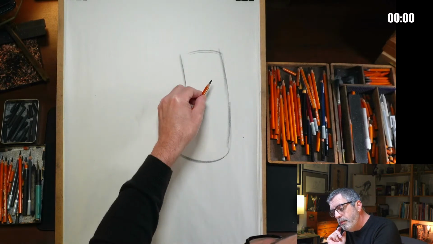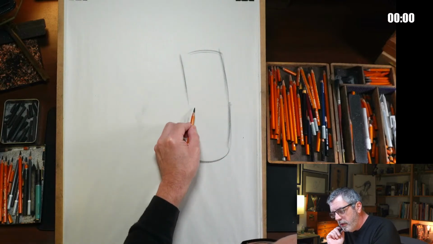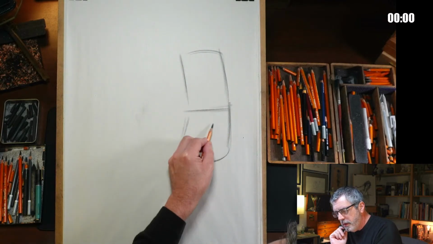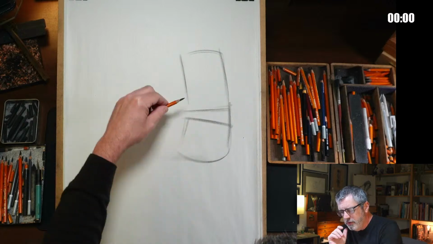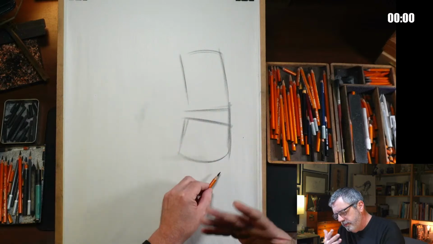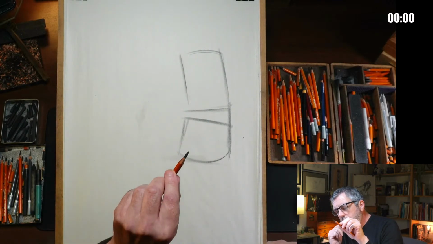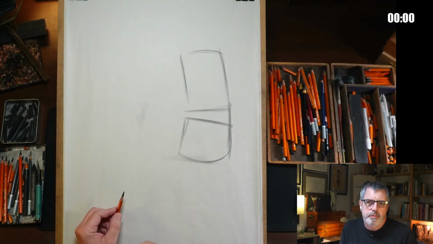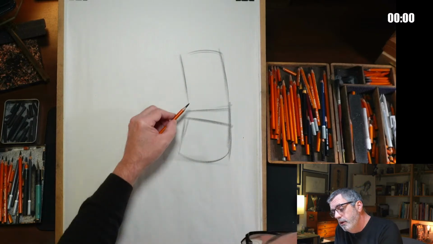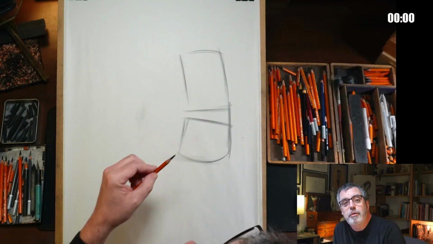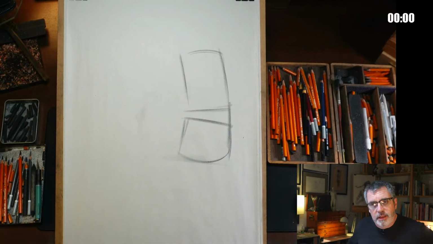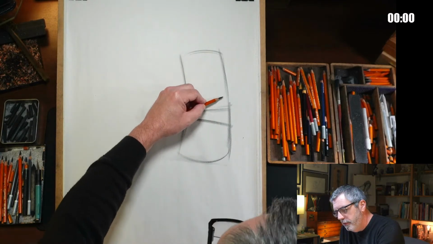Okay, so normally we start off with a box representing the upper torso and a box representing the lower torso, something like this, give or take. Now normally this top box, what does it represent? It normally represents the exterior edge, the outer perimeter of the rib cage.